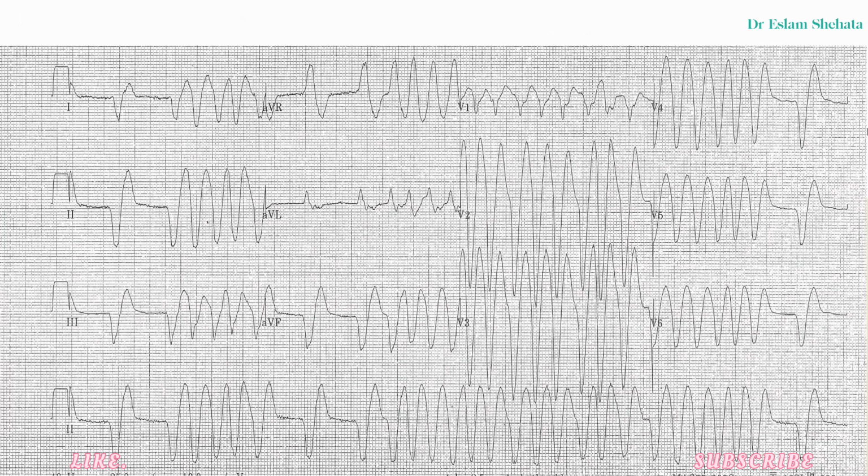Okay, this is our last example. Once again, I'll get you to pause it here, and then I'll get on with describing it.